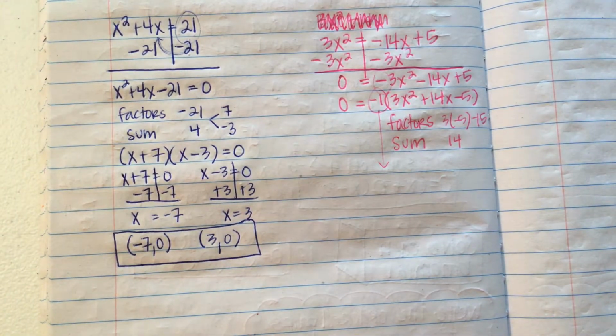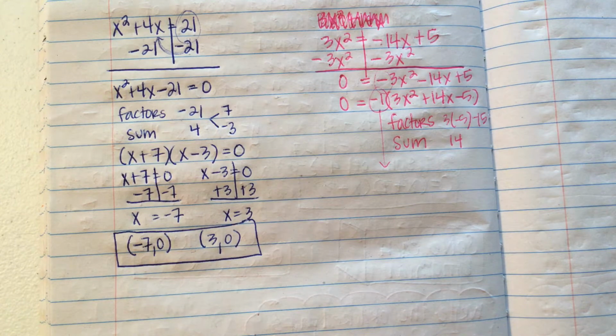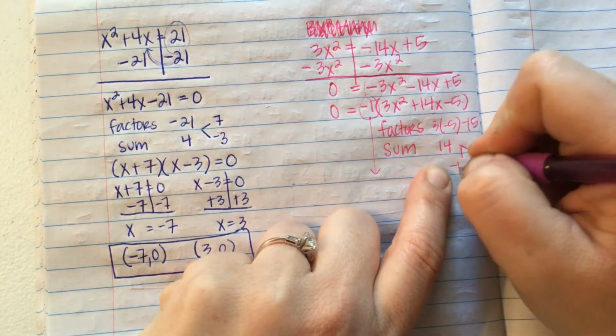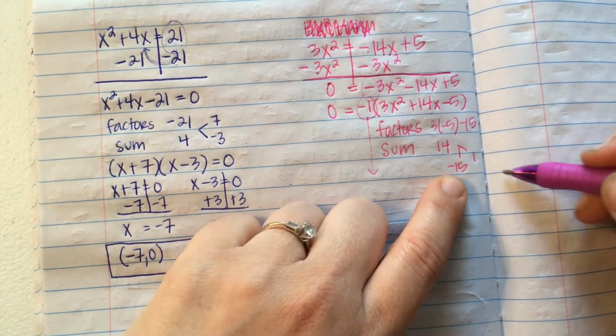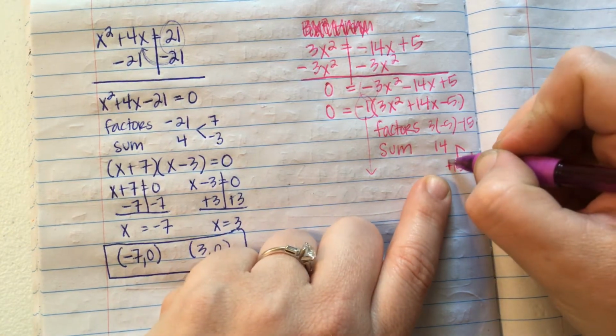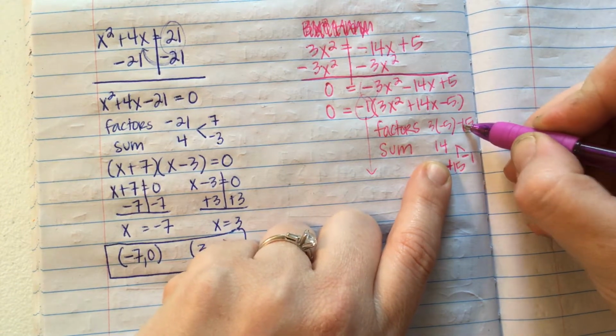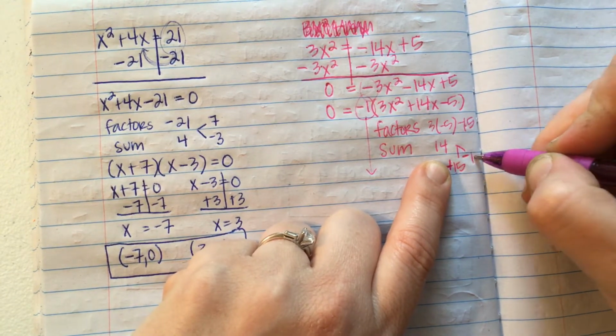So what times what makes negative 15? 3 and 5? But I can't get 14 from 3 and 5. What times what makes negative 15 but positive 14? Ooh, I got it. Negative 15 and positive 1. Negative 15 times positive 1 is negative 15, but negative 15 plus, oh, no, this one needs to be positive, and this one needs to be negative. 15 and negative 1 make negative 15. 15 and negative 1 is 14.